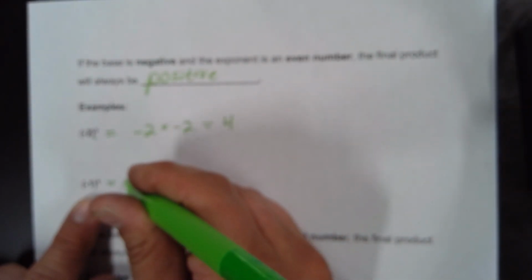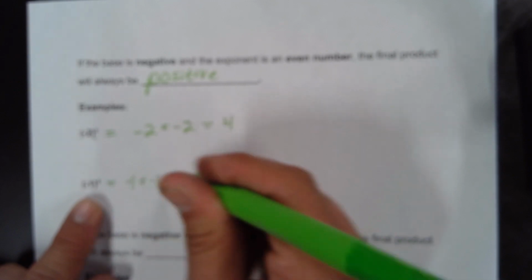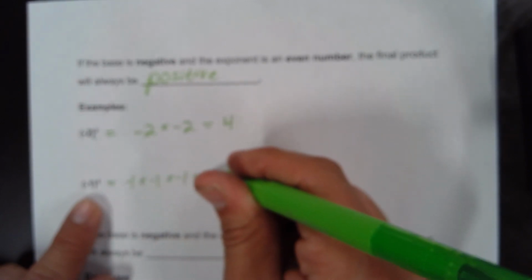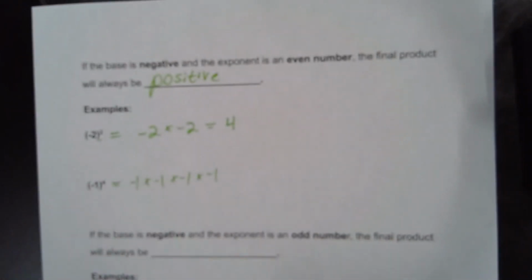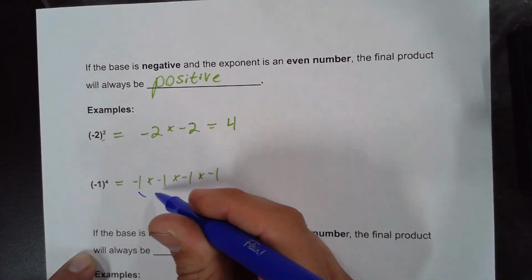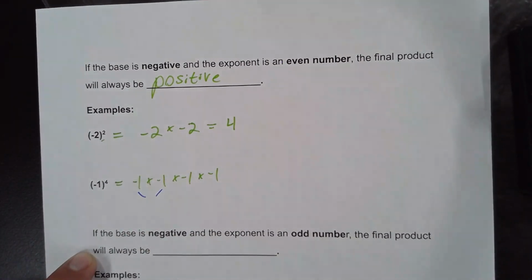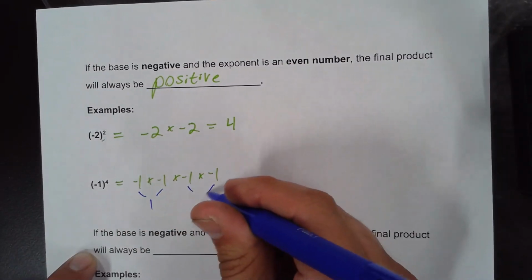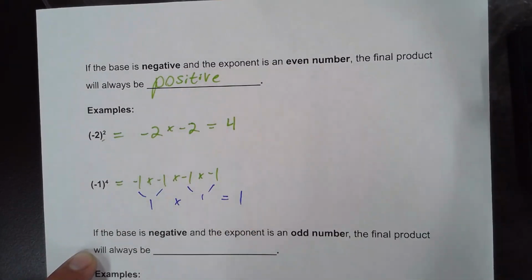So if you have a negative number raised to an even power, it's always going to be a positive number. Here's another example. Negative 1 to the 4th power. If I was going to write that out, I'd have negative 1 times negative 1 times negative 1 times negative 1. Well, if I break this down even further, negative 1 times negative 1 is what? 1. And again, negative 1 times negative 1 is 1. So 1 times 1 is 1.